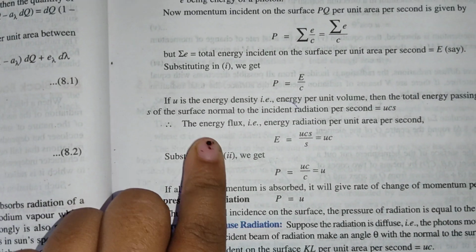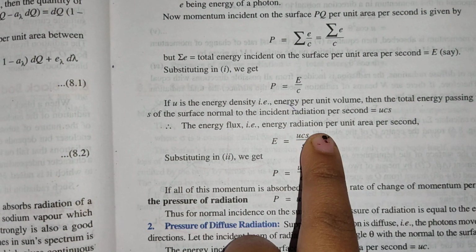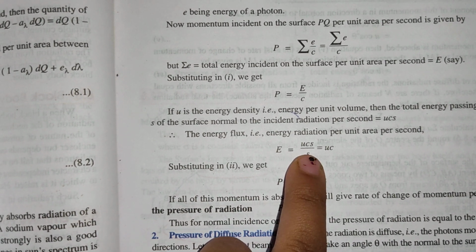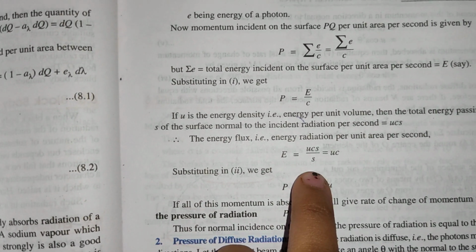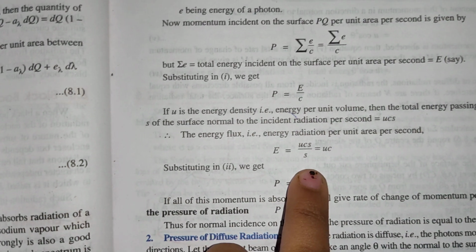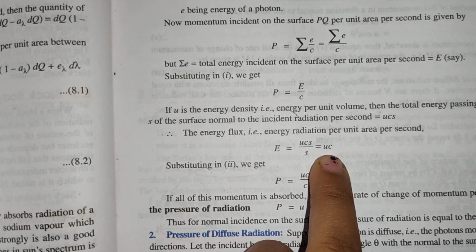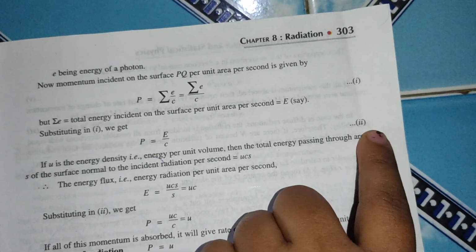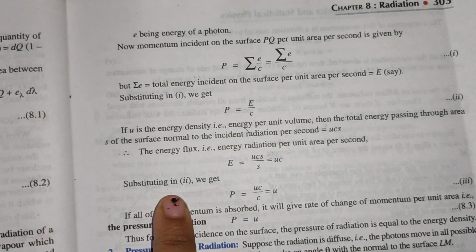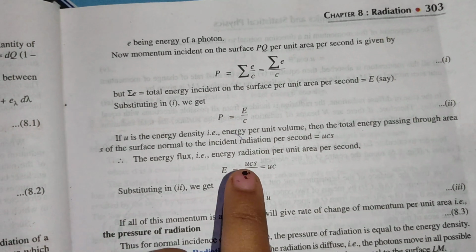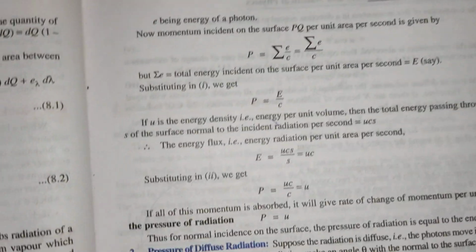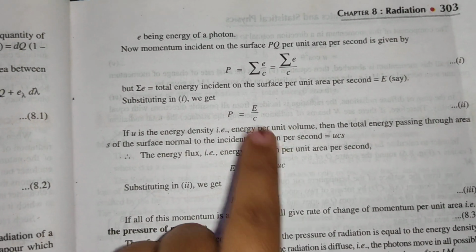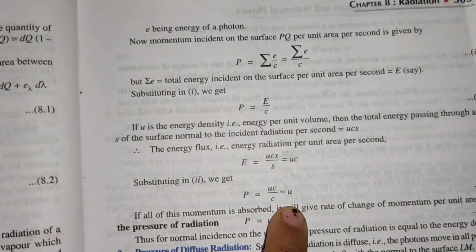Therefore the energy flux, that is energy radiation per unit area per second, is E is equal to UcS divided by S, which is equal to Uc. So this is equation number 2. Substituting the value of E from equation 2, we get P is equal to Uc divided by c, which is equal to U.